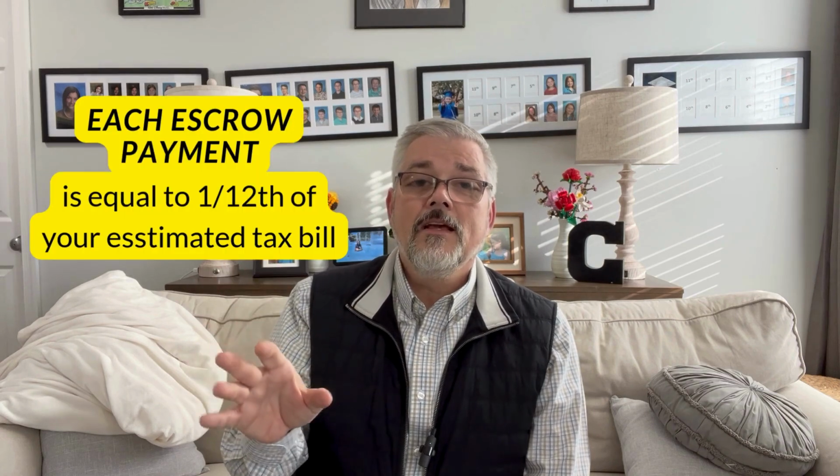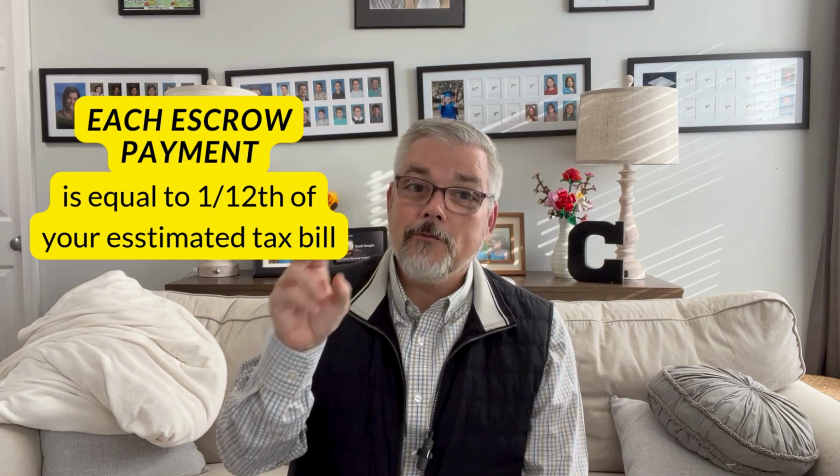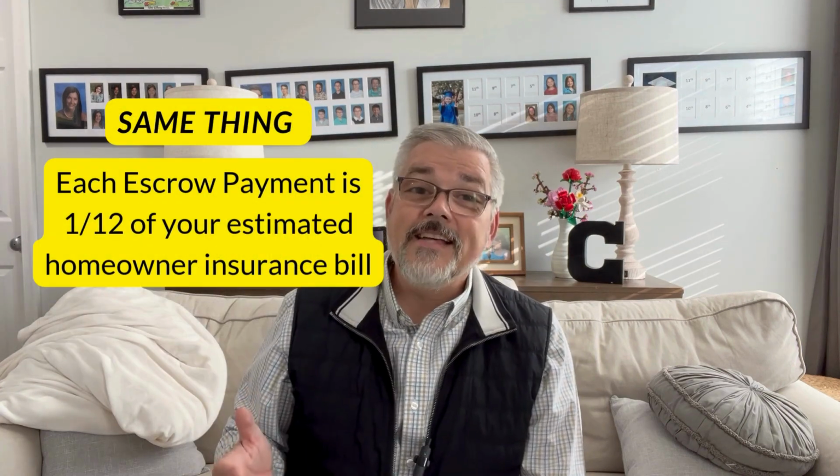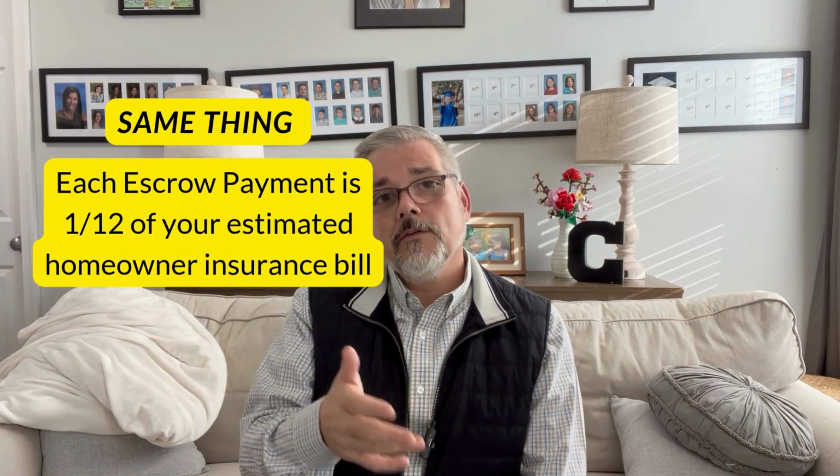So, simply put, whenever you pay your mortgage payment, 1/12 of the amount of your taxes gets paid into your escrow account. So that way, when you pay 12/12, that's 100%, you have now paid your entire tax bill for the year. Your lender writes the check, and then your tax bill is paid. It is the same thing with your homeowners insurance. You pay 1/12 of the amount of your homeowners insurance every month into your escrow account. So that way, once a year, your lender writes the check, and your homeowners insurance gets paid.